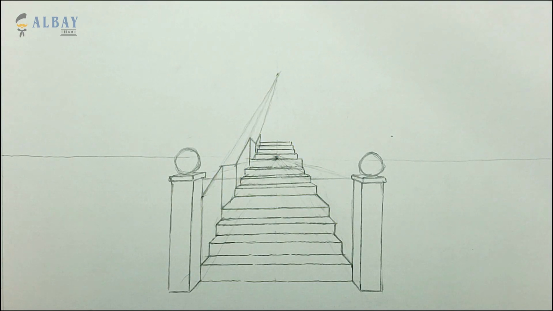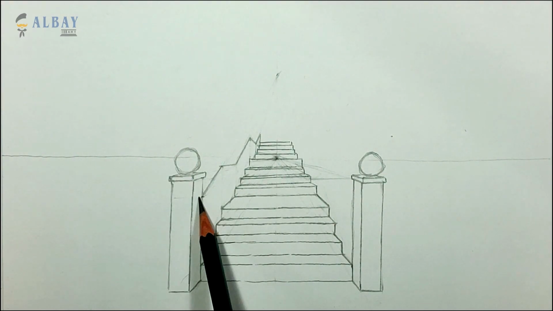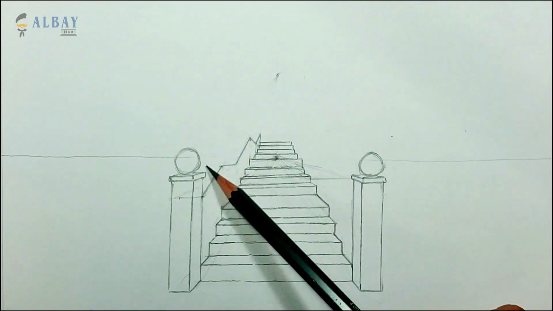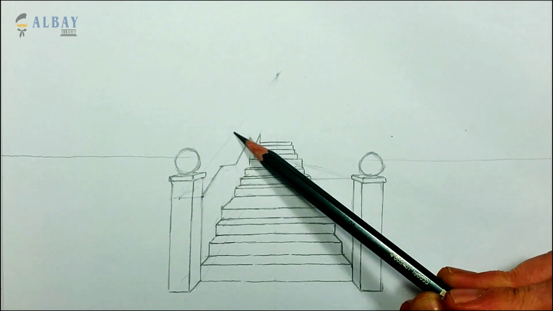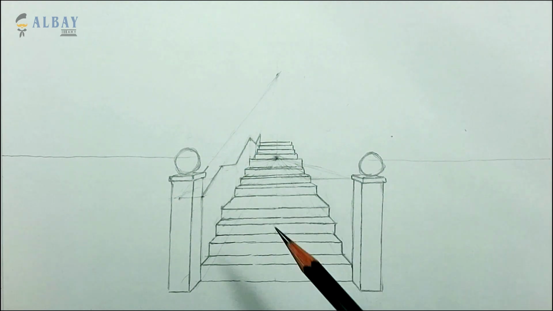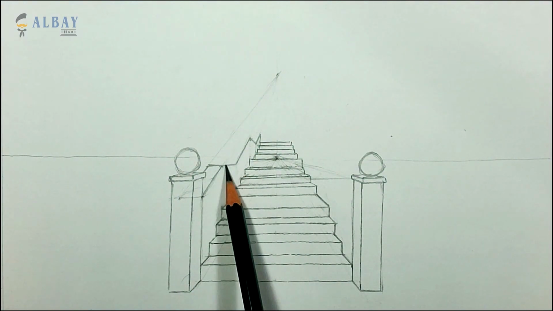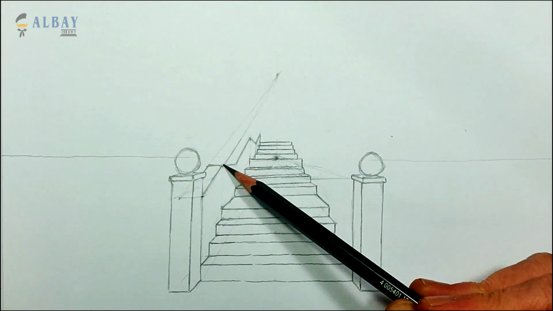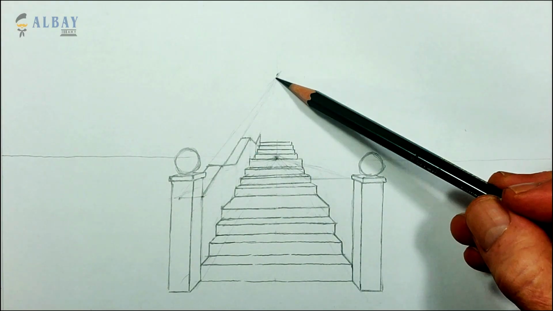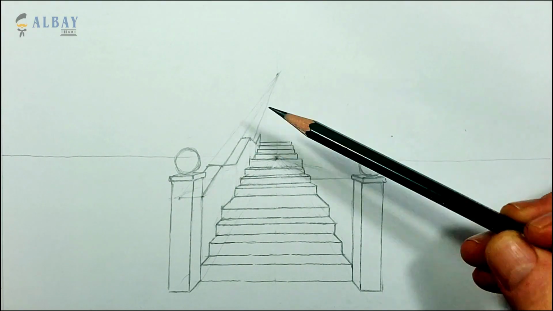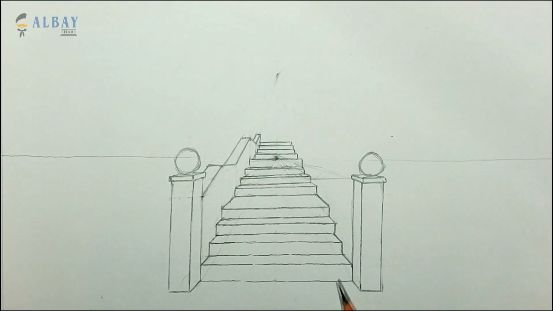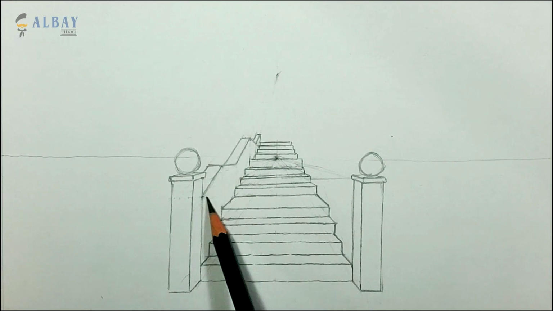Now let's draw the thickness of the wall. Don't worry, it's quite simple. Just remember to use the guide point. Now let's draw the other wall. It would be good if you watch carefully.